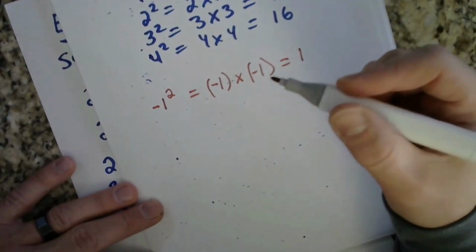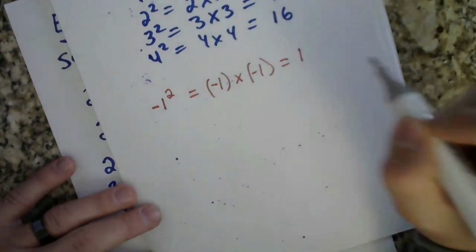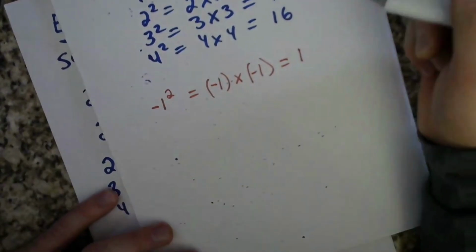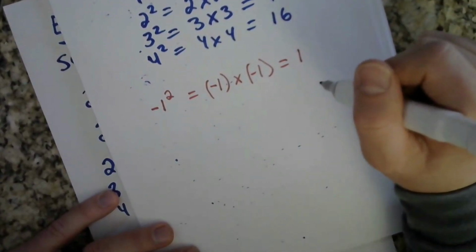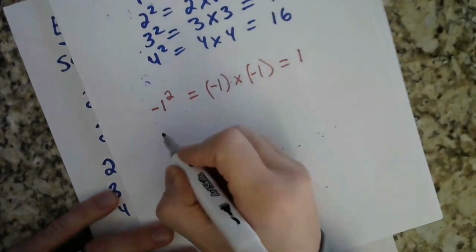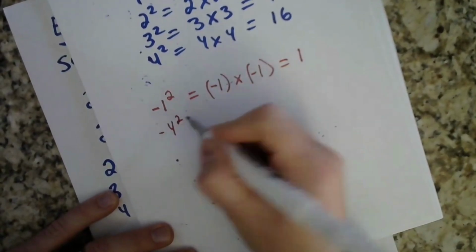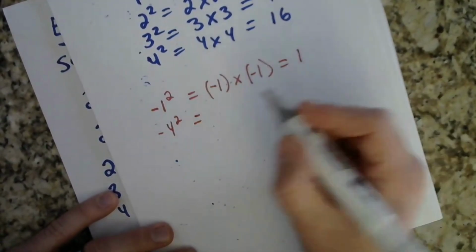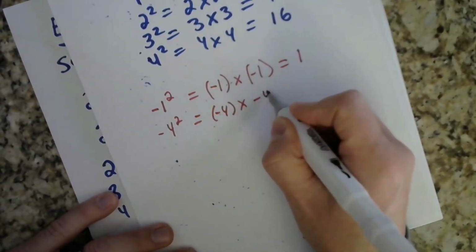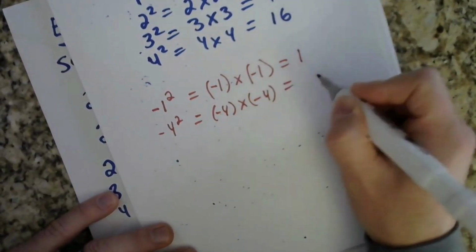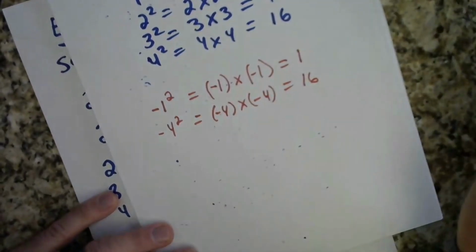And if you have a positive and a negative, it makes a negative. And we'll get into that more when we talk about higher level exponents. But right now we're just talking about squaring stuff. So if you have, let's just pick an arbitrary number, negative 4 squared, that's the same as negative 4 times negative 4, which would equal 16.